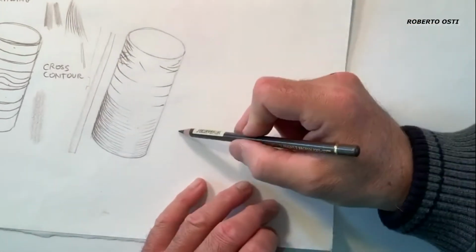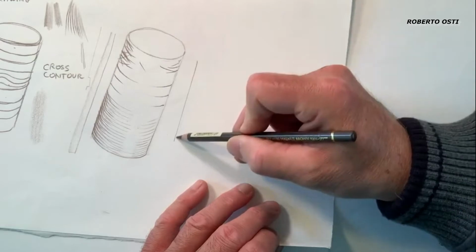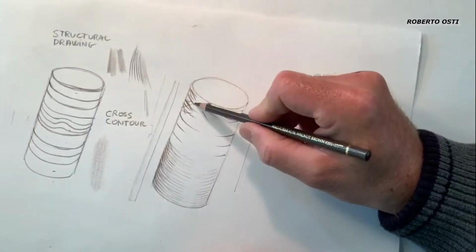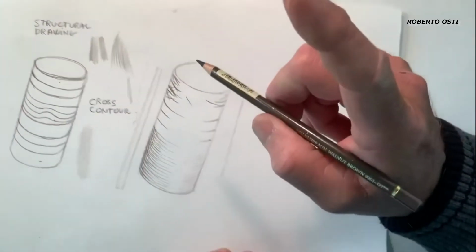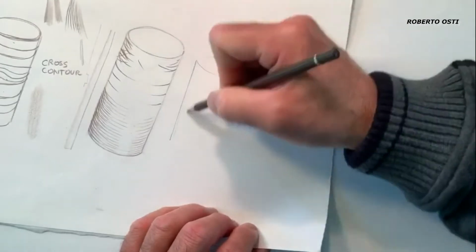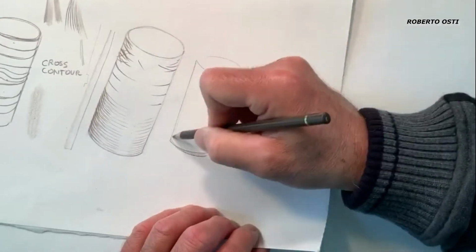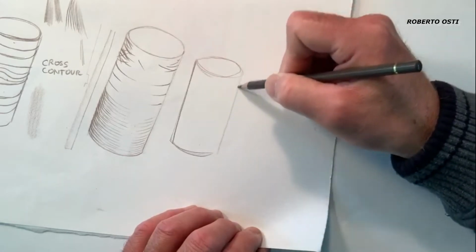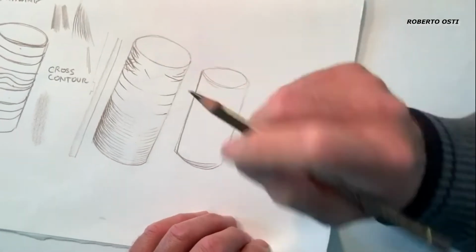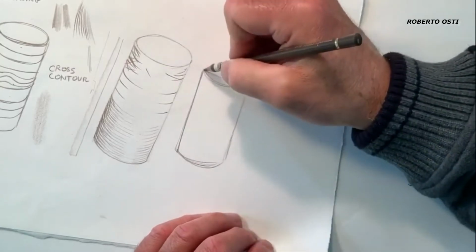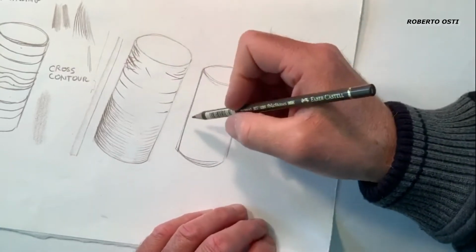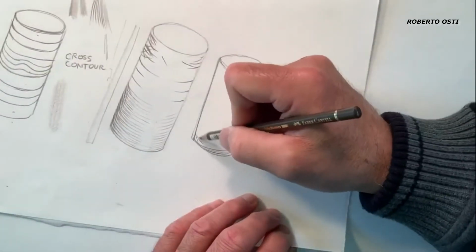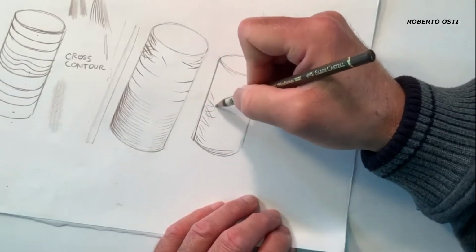Keep in mind one thing, though, that I can use these lines not as structural lines, but as tonal lines, and I'm going to show you how to do it quickly. So this exercise should give you enough stuff to do for quite some time. Now, if I use this line here, I can do that, I can do this.